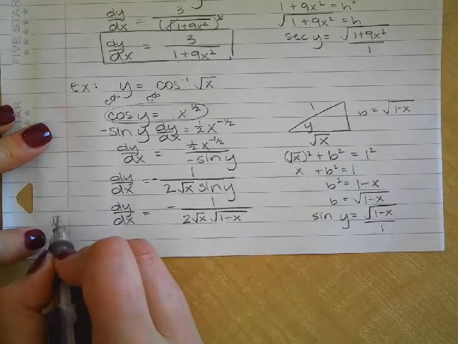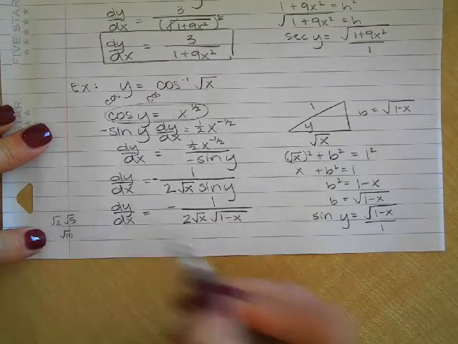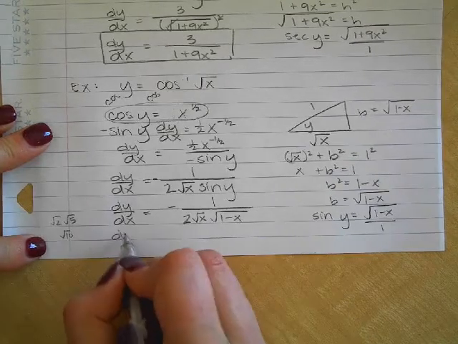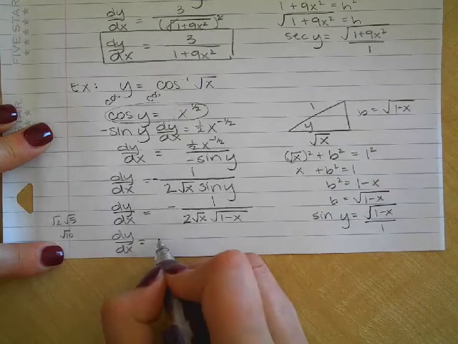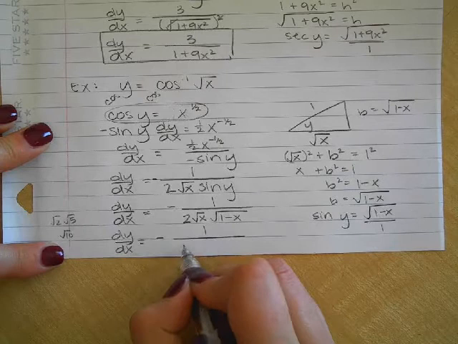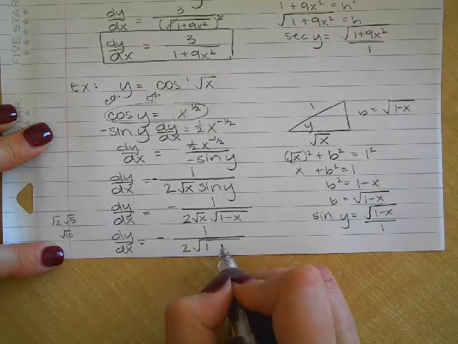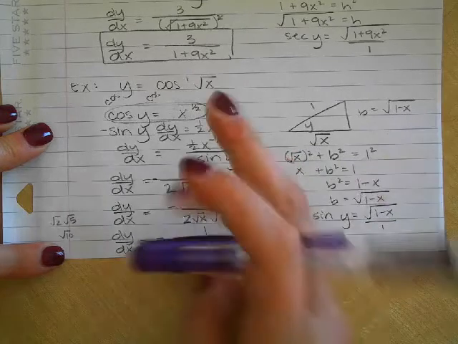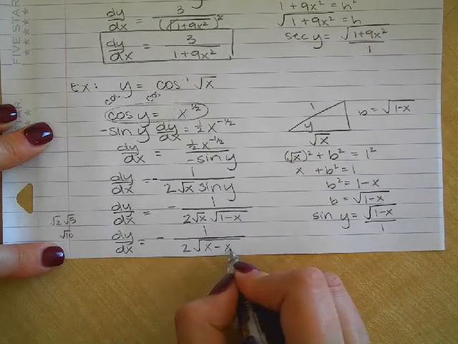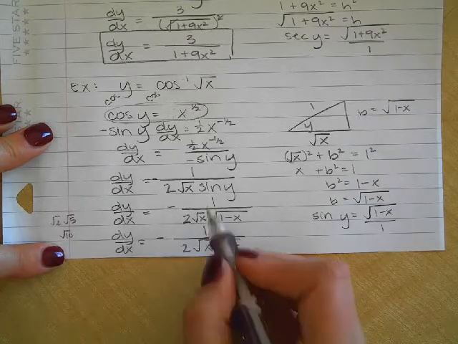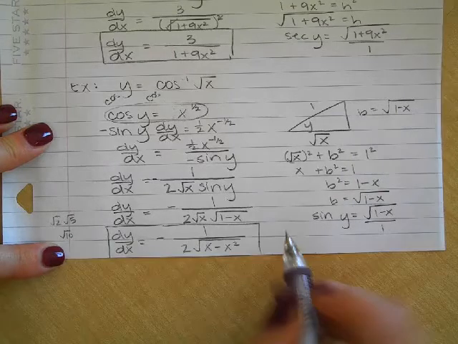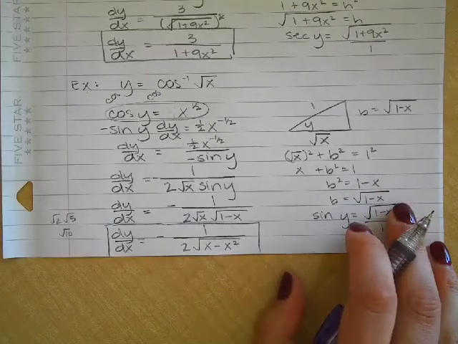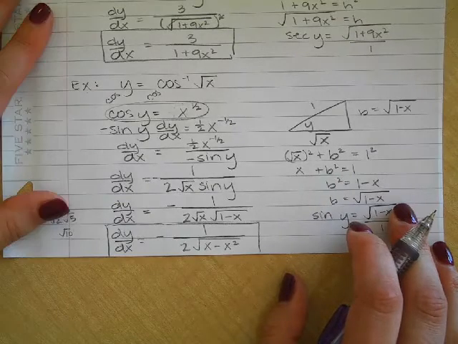Like if you had root 2 times root 5, you could say that's root 10. So I'm going to multiply this together underneath the square root. So I've got negative 1 over 2 square root of x times 1, which is x, minus x squared. So both of those are good answers. I think the one that I boxed is the one you'd probably see on a multiple choice, but I'm not positive.